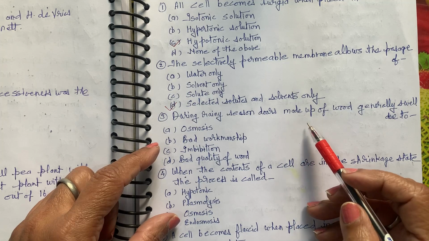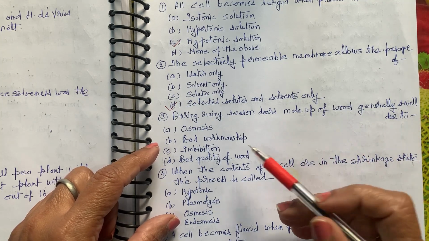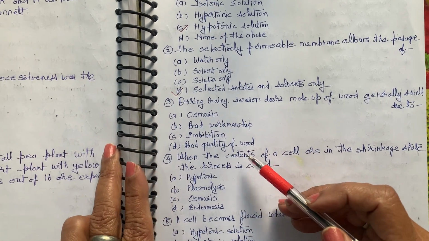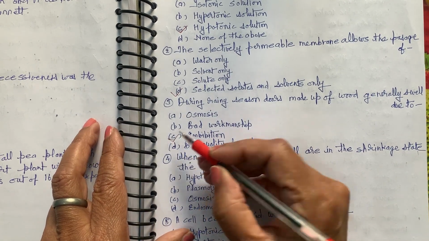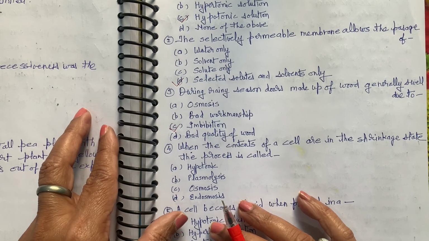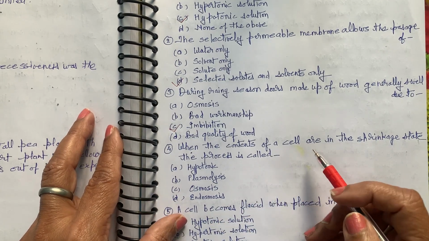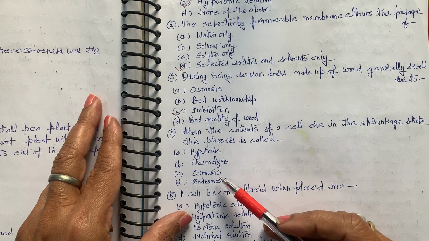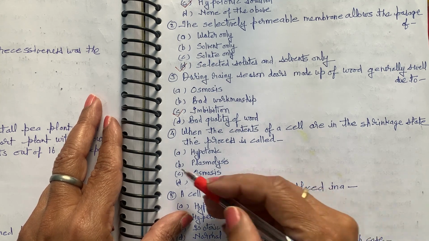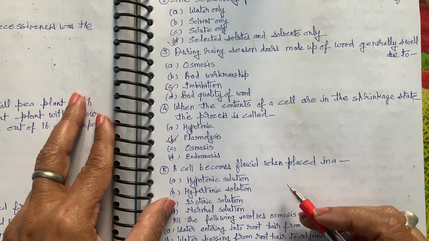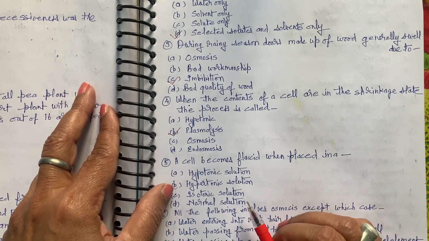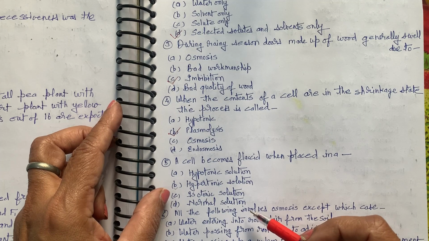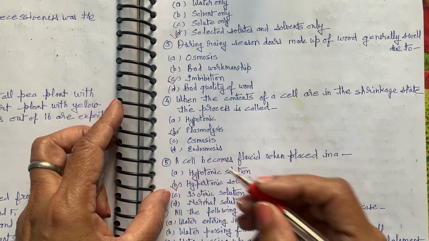During rainy season, doors made up of wood generally swell due to osmosis, bad workmanship, imbibition, bad quality of wood. Correct option, imbibition, because they absorb atmospheric moisture. When the contents of a cell are in shrinkage stage, the process is called hypotonic, plasmolysis, osmosis, and exosmosis. Correct option is plasmolysis. A cell becomes flaccid when placed in a hypotonic solution, hypertonic solution, isotonic solution, normal solution. The correct option is hypertonic solution.